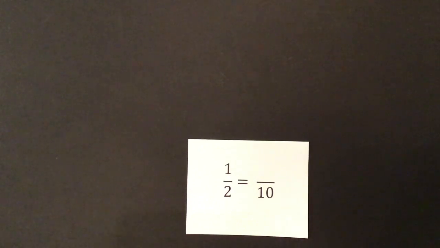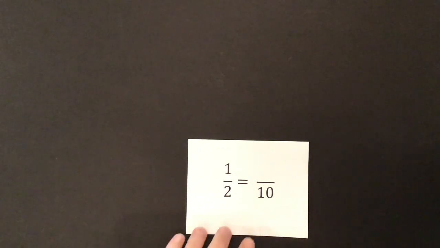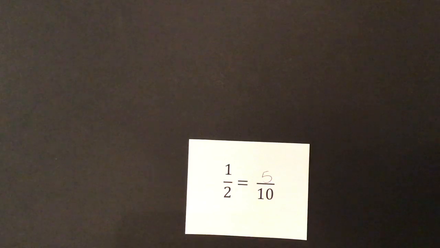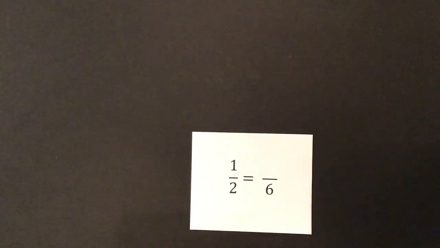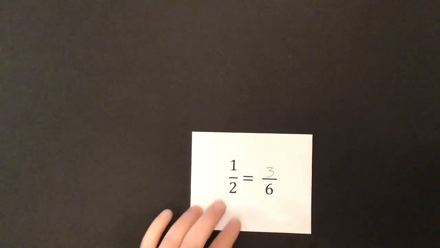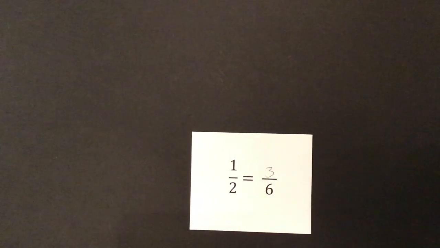Awesome. 1/2 equals how many tenths? 1/2 equals 5/10. 1/2 equals how many sixths? 3/6. Great job! Now you know what an equivalent fraction is and what fractions are equivalent to 1/2.